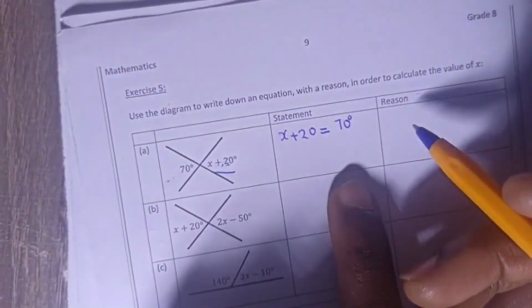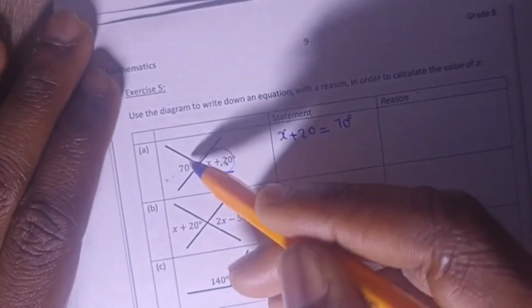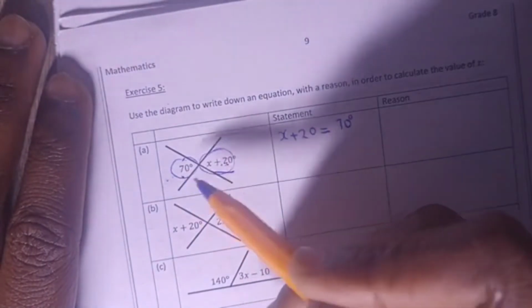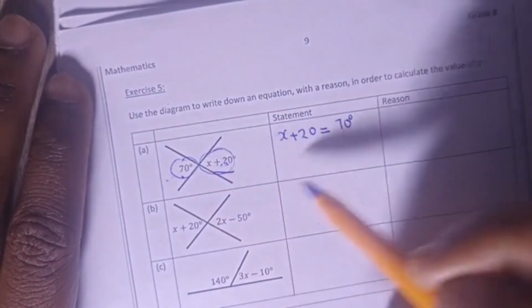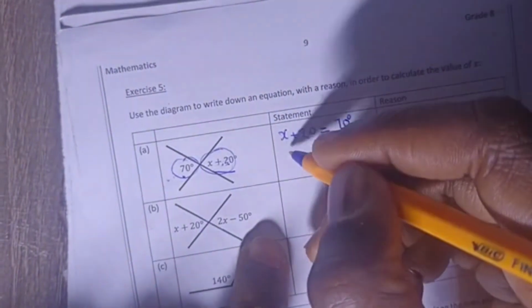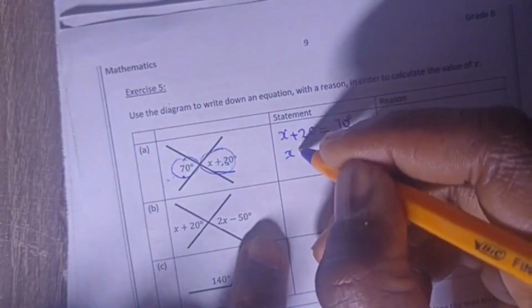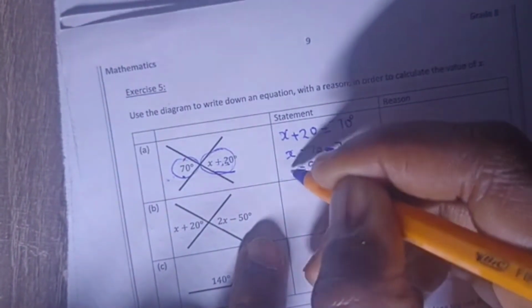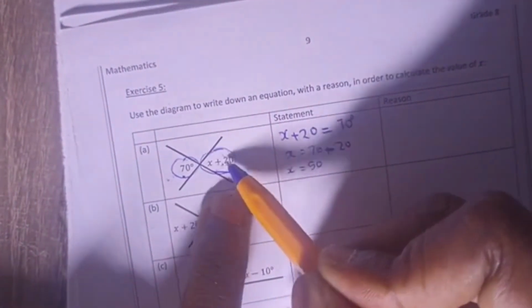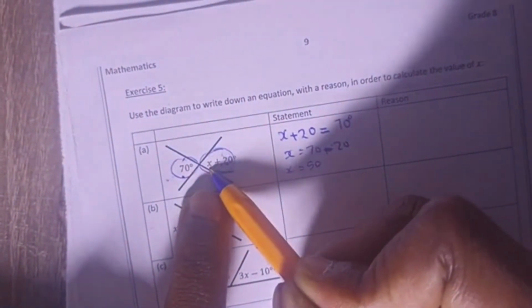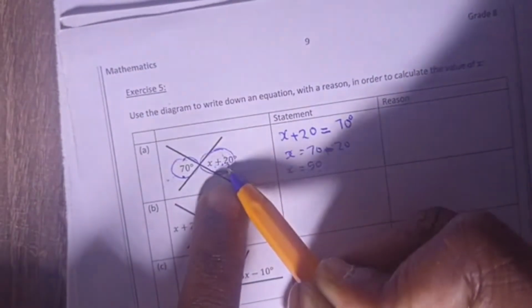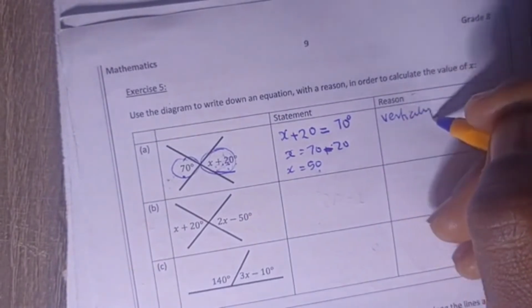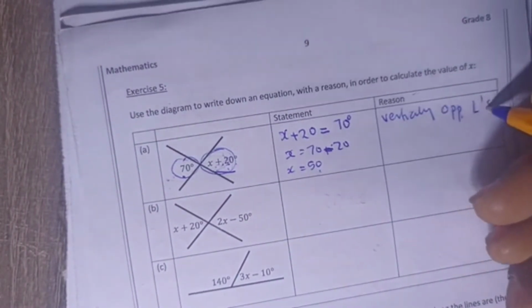That's why I'm equating the two, because whatever you have here will be exactly the same as what we have there. So if this is 70 degrees, this whole angle must give us 70. So what are we going to do to find the value of x? Take 70, 20 goes there, subtract, and it's 50. So for this angle, to give us 70, x must be 50, so that when we add 20, it becomes 70. Your reason there will be vertically opposite angles are equal.